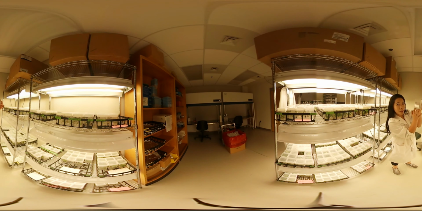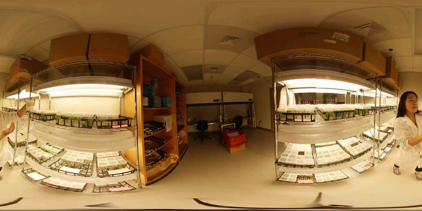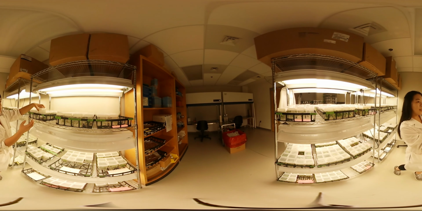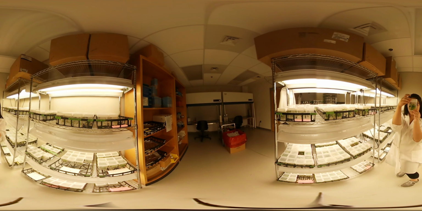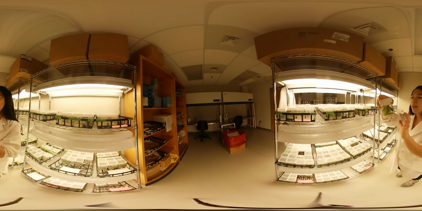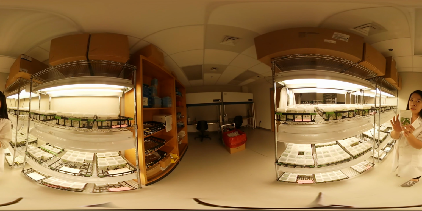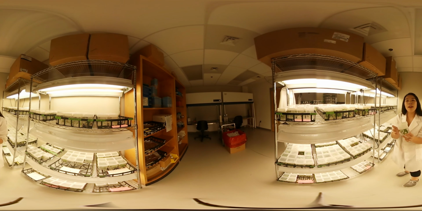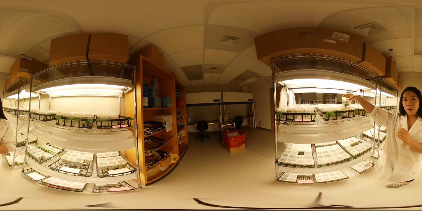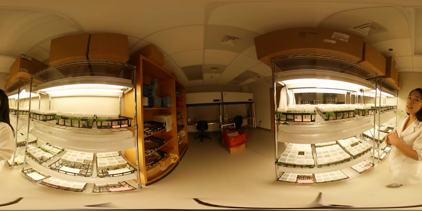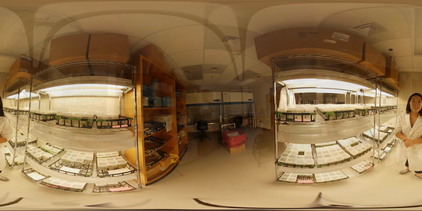And this medium you can see here contains all the nutrients the tree needs to grow. Then after 2 or 3 months, they can grow this big. See here? Later on, we transfer them to the greenhouse and grow them for 3 to 4 months, and then we will collect samples and do the analysis work.